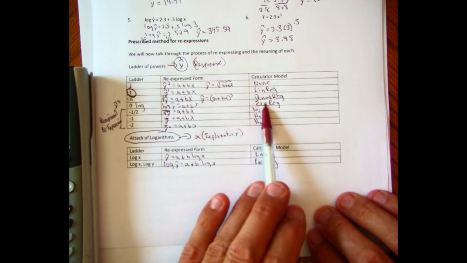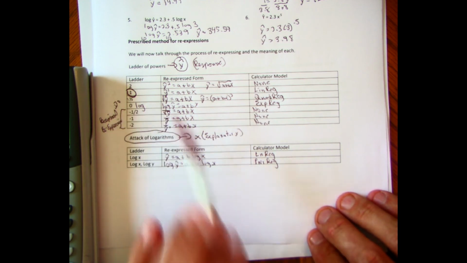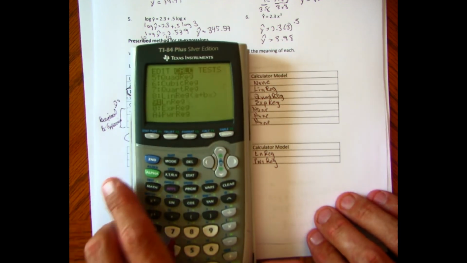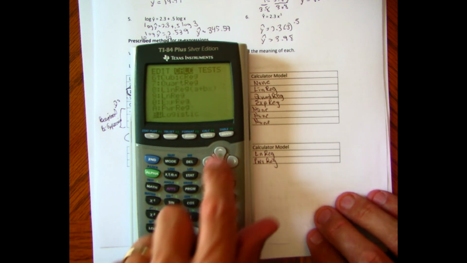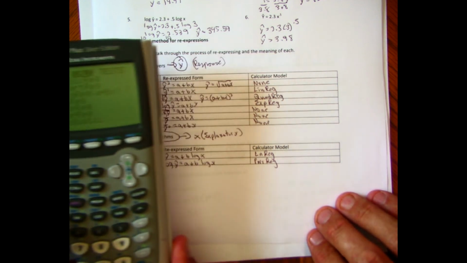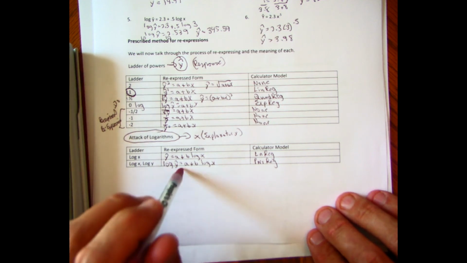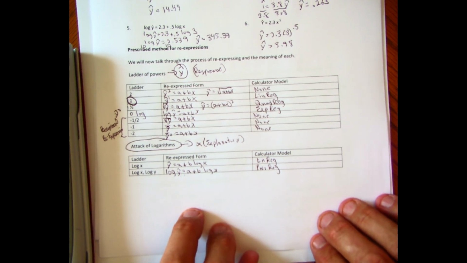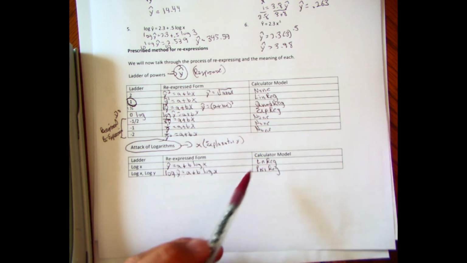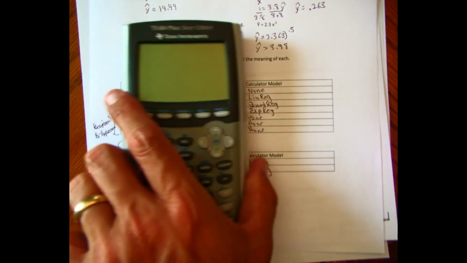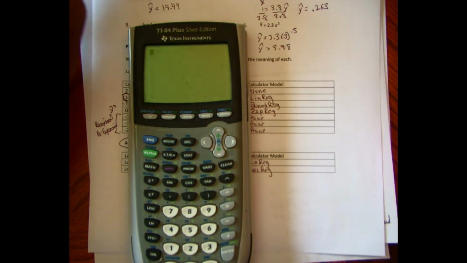Well, that's this one right here, which is your log y re-expression. And then your power regression is the last one on the bottom, and that one is your log x log y. So these are different ways to re-express these. Just so you know that they go in your calculator, or how you can do it in your calculator.